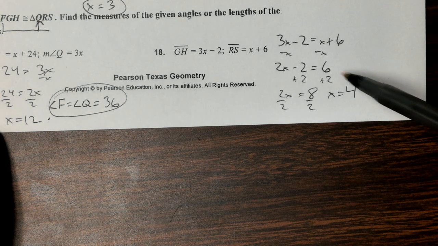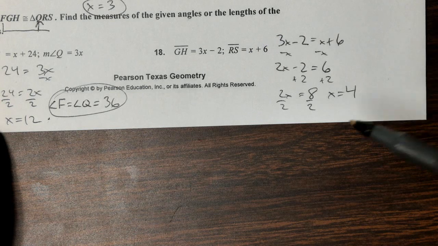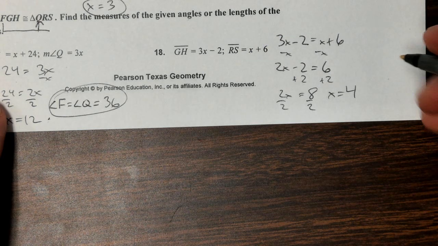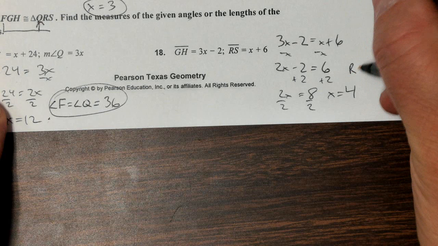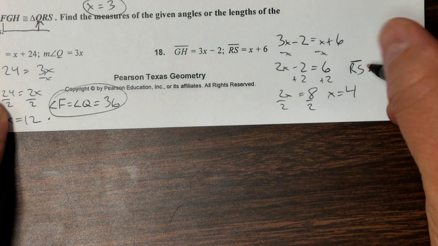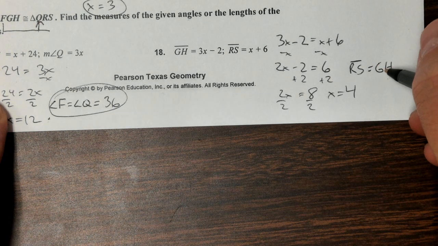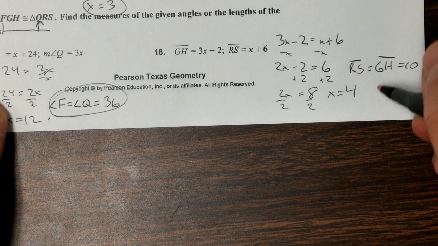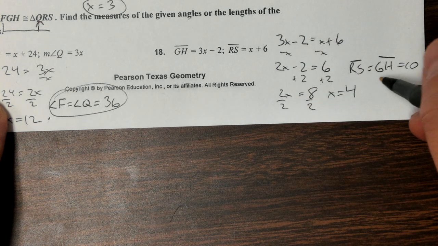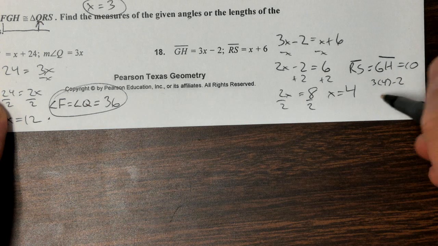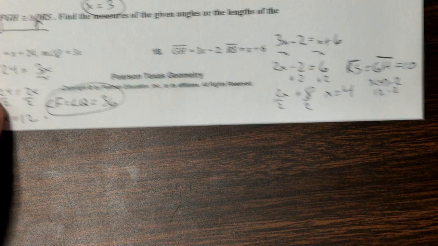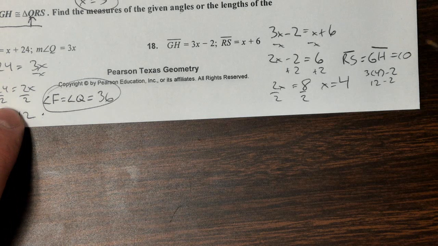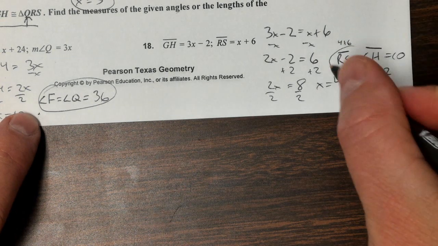So then don't forget to do this part. 4 plus 6 is 10. So RS equals GH. This is a G, not a 6. And that equals 10. So if you want to think of it worked out, 3 times 4 minus 2. 12 minus 2 is 10. And then the 4 plus 6 is 10. So this one's your answer right there.